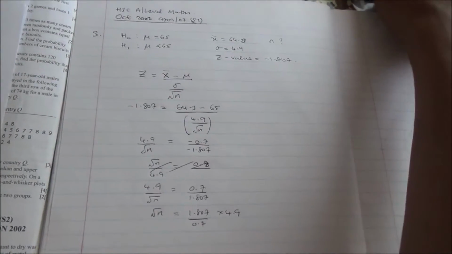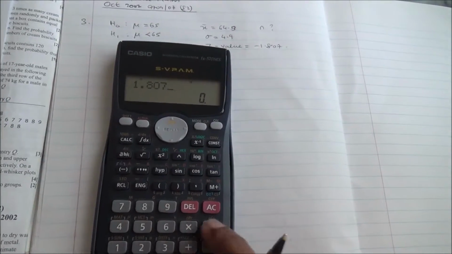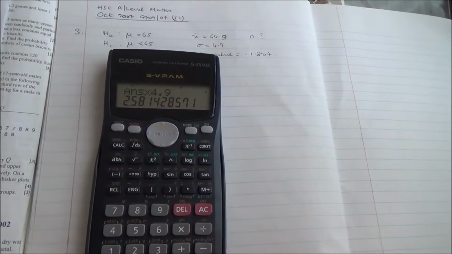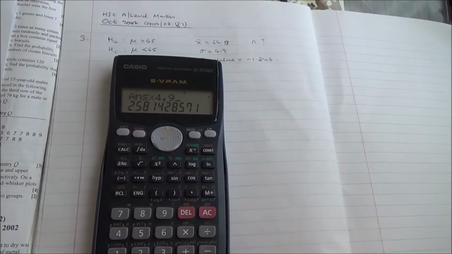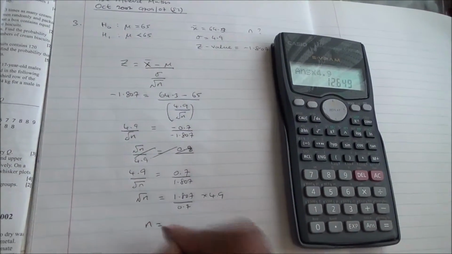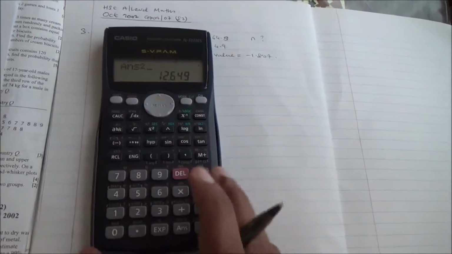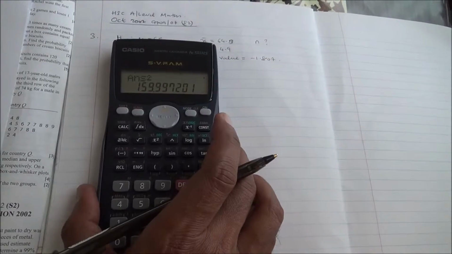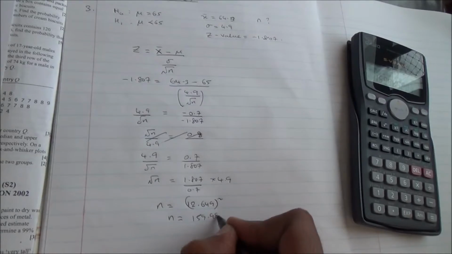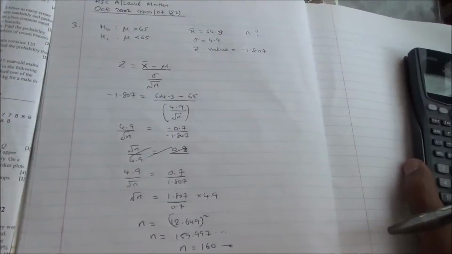Now what we have to do is just do it on a calculator. So 1.807 divided by 0.7 times 4.9. So this is 12.6 something. Therefore n is equal to 12.649 all squared. So square it. It's going to give us 159.997, so on. Therefore n is equal to 160. So that's the value of n.